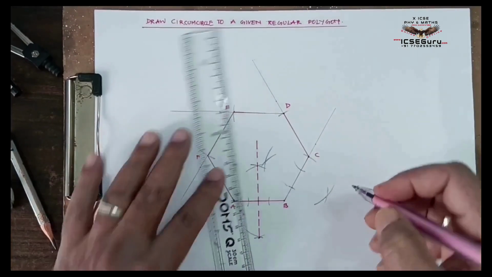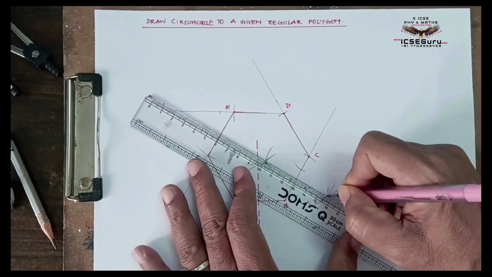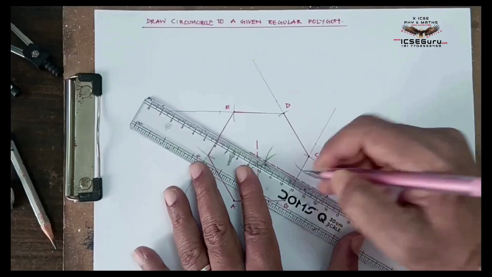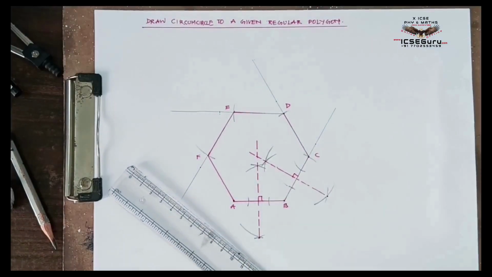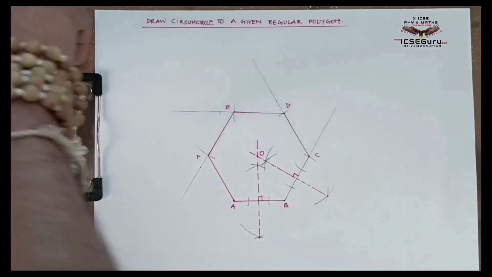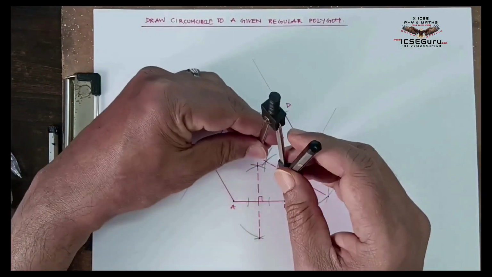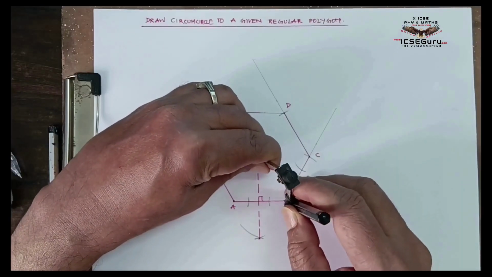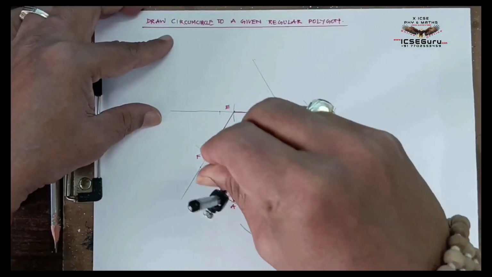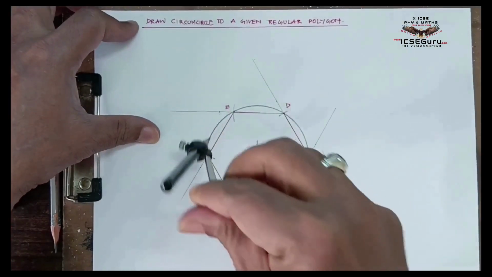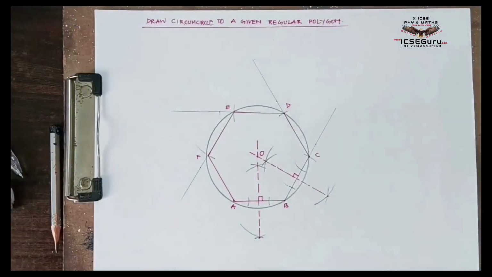Join the line which would be the perpendicular bisector of side AB. Join the line which would be the perpendicular bisector of side BC. Let these two perpendicular bisectors intersect at point O, with O as center and OA or OB as radius, draw a circle which would be the circumcircle to the given regular polygon.